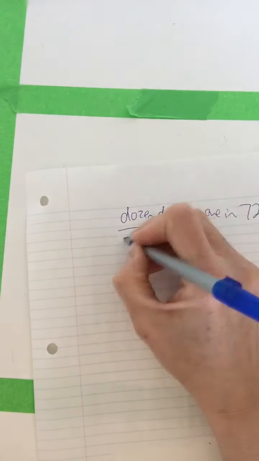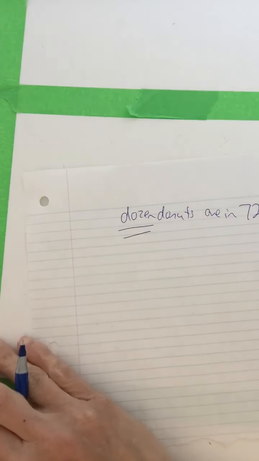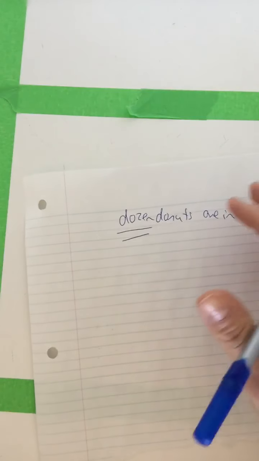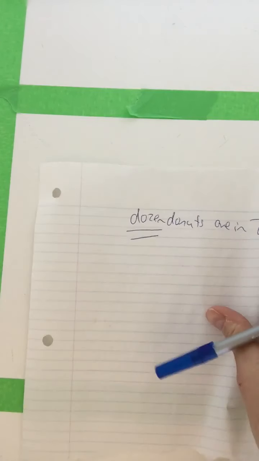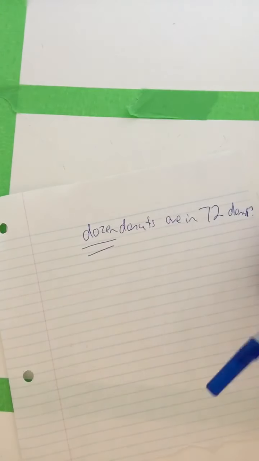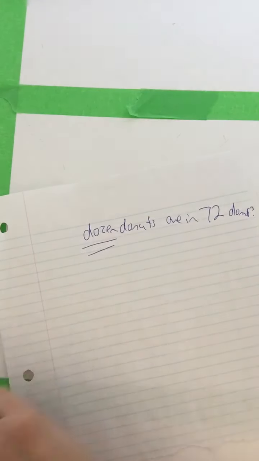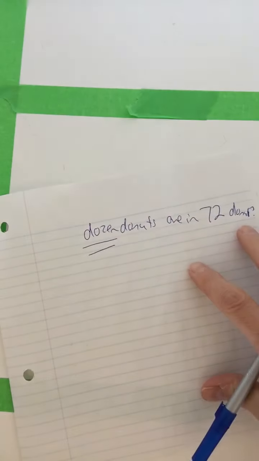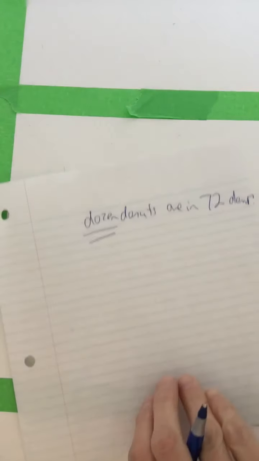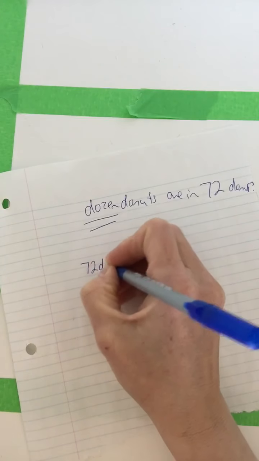You know that 1 dozen is 12 donuts. So in your head you might think, 72 divided by 12 is 6, so I'd have 6 dozen donuts. You would just answer that question out loud. What you did in your head was use dimensional analysis and do a conversion, and I'm going to show you that right here. What you did was you said, I have 72 donuts.